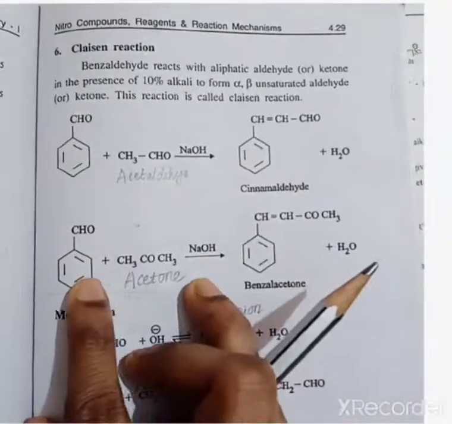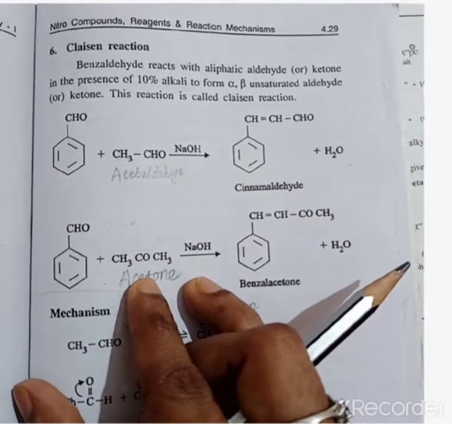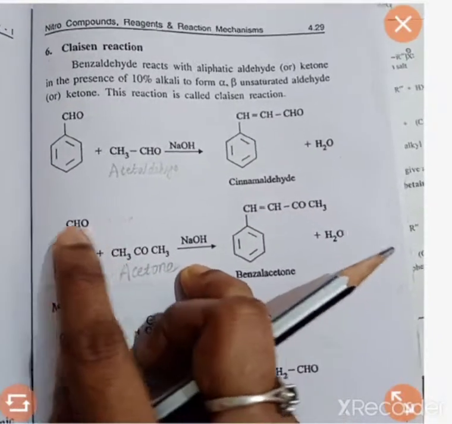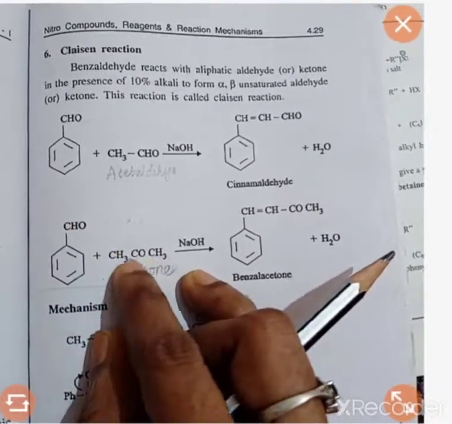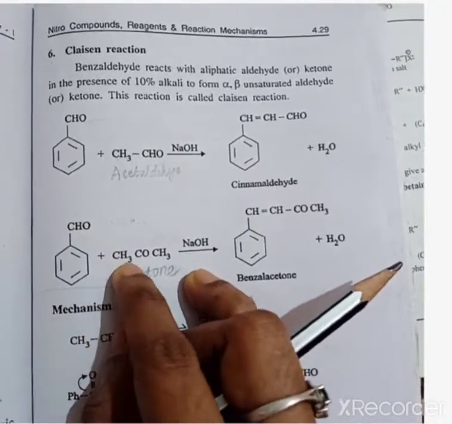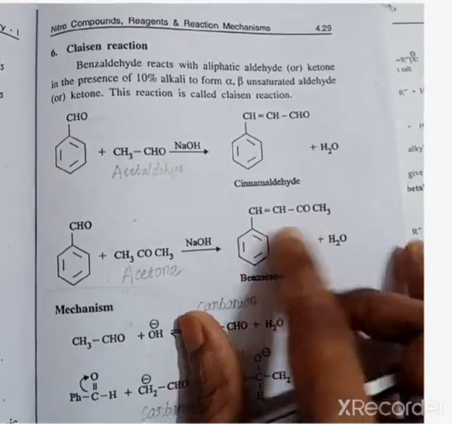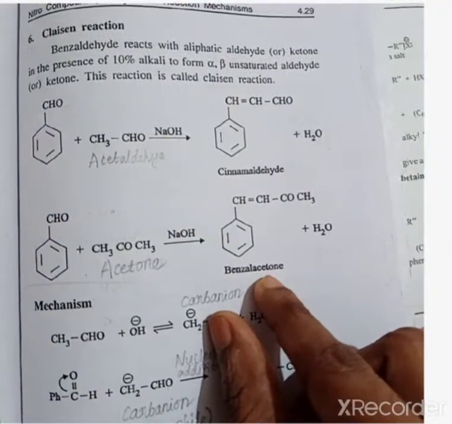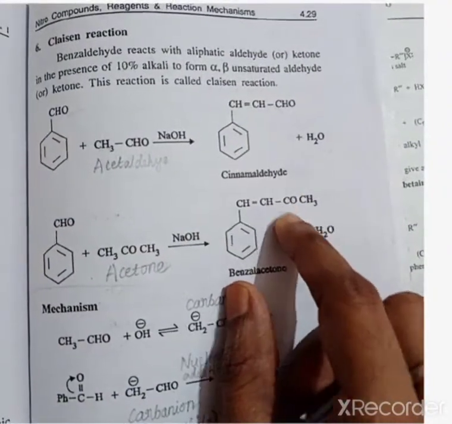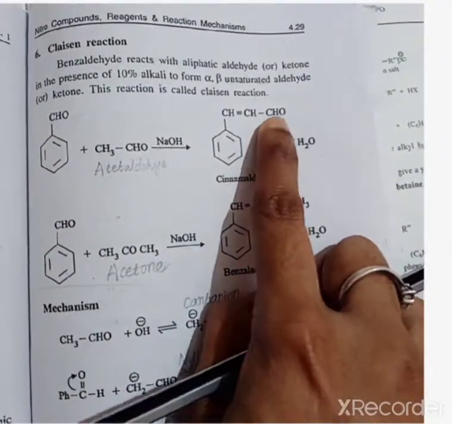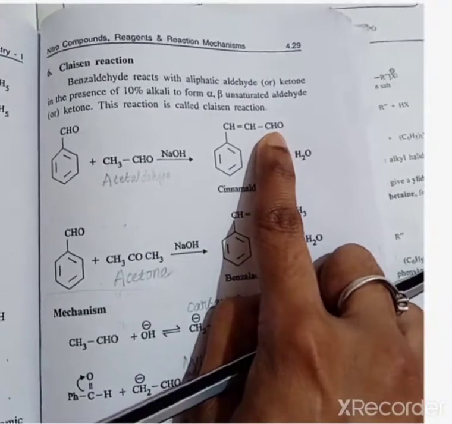Again, in this reaction benzaldehyde reacts with acetone. Again the same H2O will be removed, and here two H2O will be removed in this reaction. It forms benzalacetone, which contains one ketone group and one aldehyde group. This is said to be the Claisen reaction.